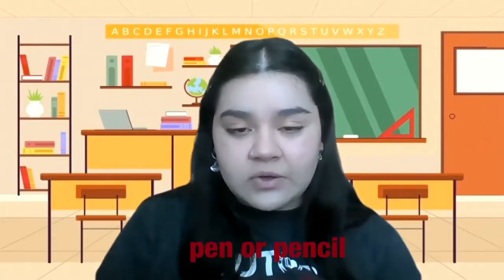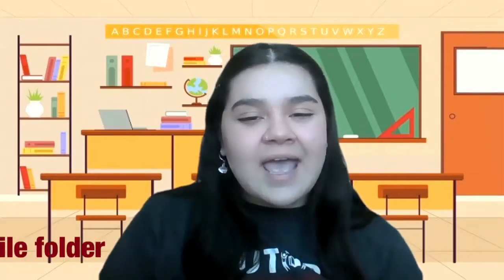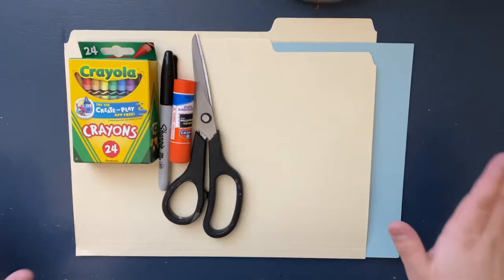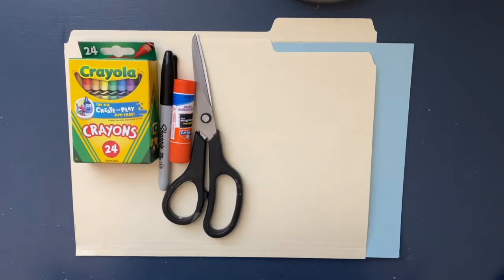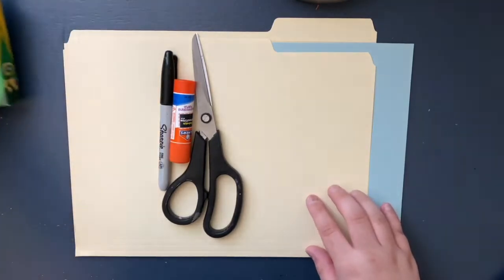For today's activity, you're going to need a writing utensil, a glue stick, scissors, a file folder, and a piece of paper. Here we have all the materials to make a lap book. The crayons are optional to decorate and color your lap book, and if not, that is completely okay. So before I show you my completed lap book, I'm going to show you how to make it.